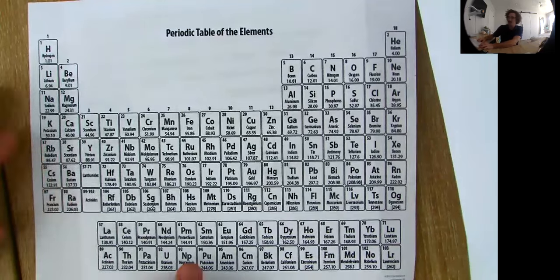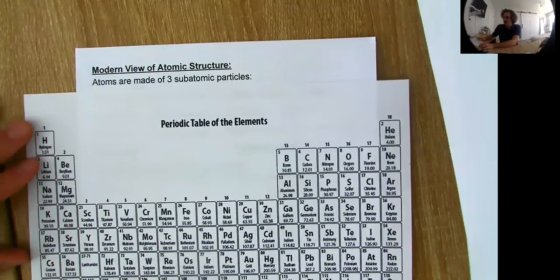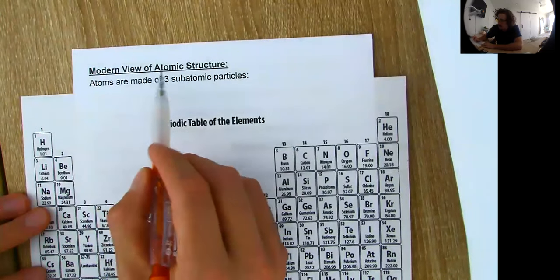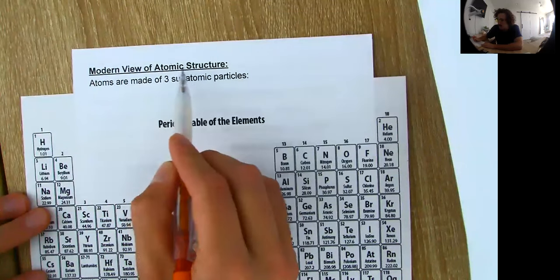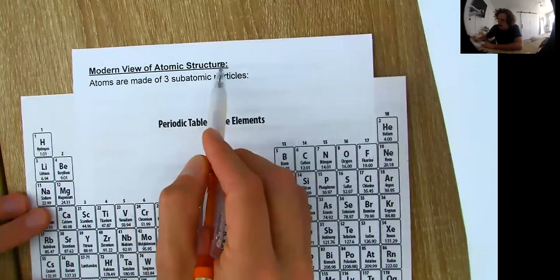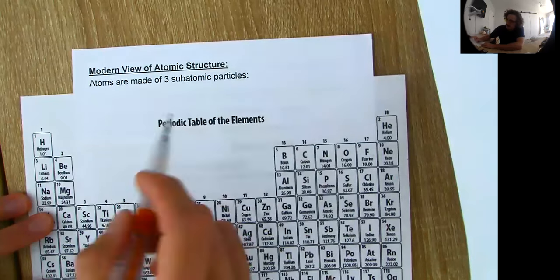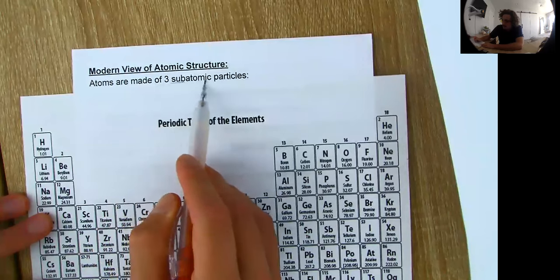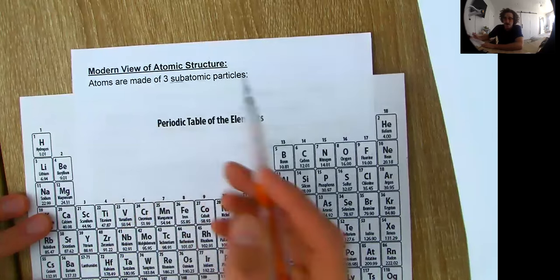Okay, so here are the notes. The modern view of the atomic structure. We've learned that the atom, which is the building block of all matter, has a structure, what it's built of. So this is one of our most current views of how the atom is built. Atoms are made of 3 subatomic particles. Sub means beneath the atom, like a submarine, or a subway station beneath the earth. Beneath the atom, there are 3 subatomic particles that make up the atom.